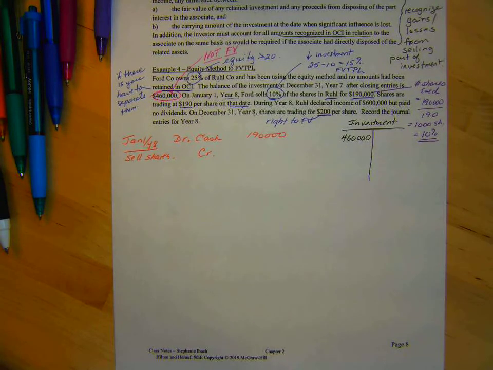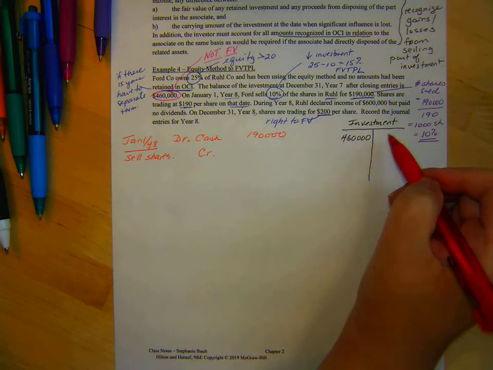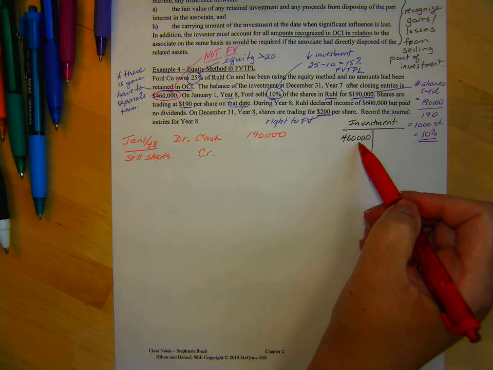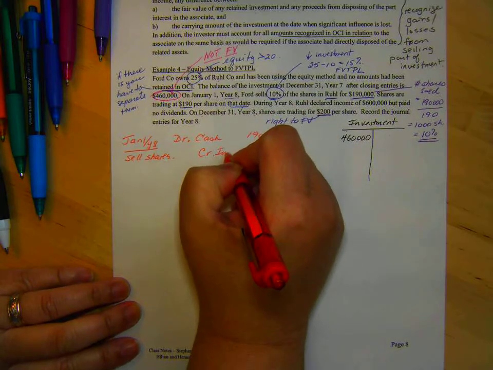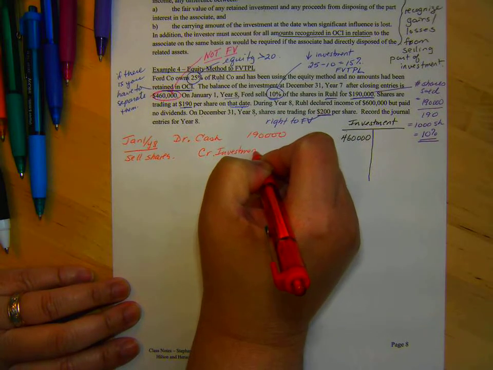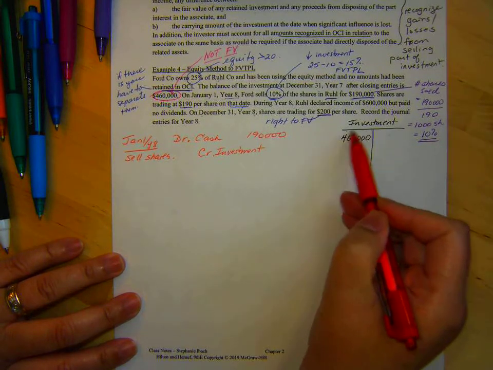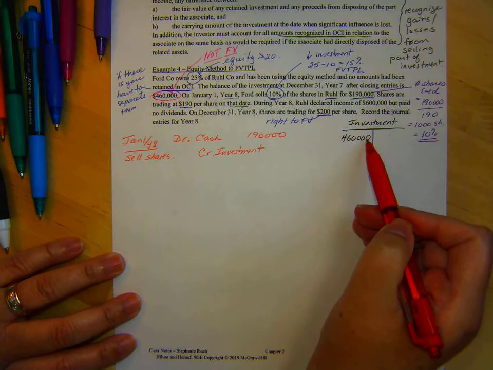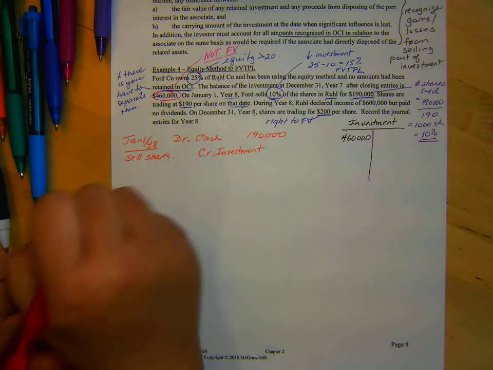Now, how much do we have to take out here of the investment? Are these the price as these were? Not likely. So we've got to figure out how much we have to take of the investment. Now you guys did this in 316, hopefully it'll come back. We need to figure out what percent of this 460,000 we're selling. So what percent are we selling?